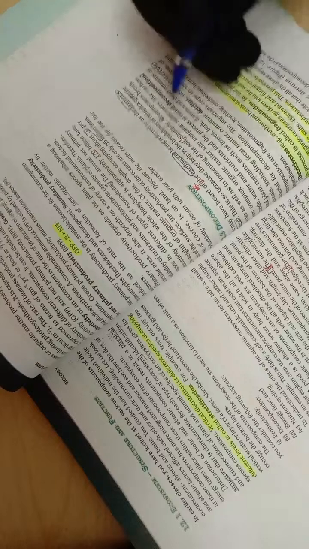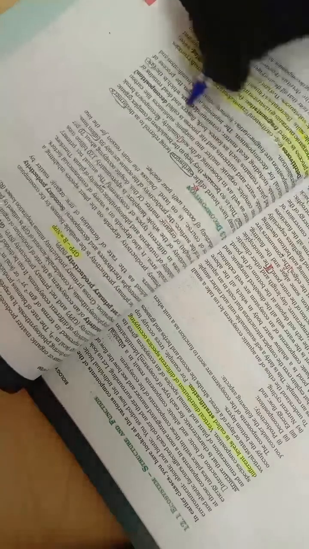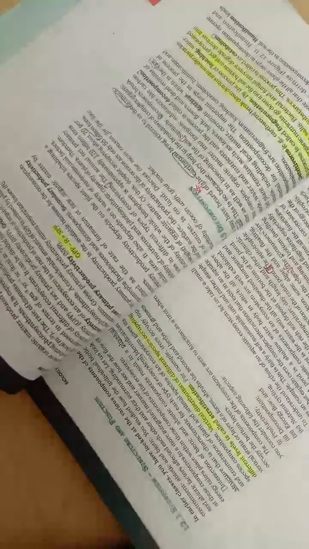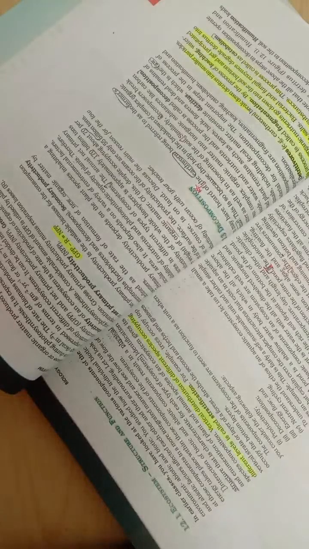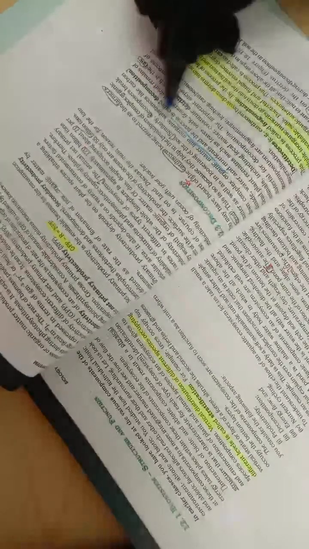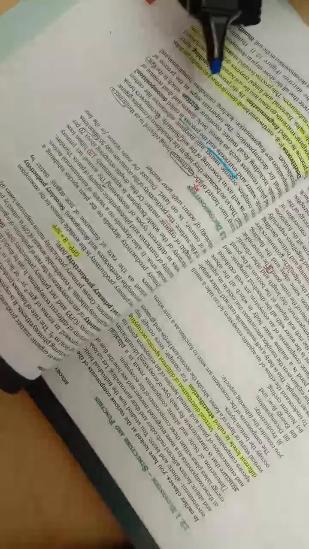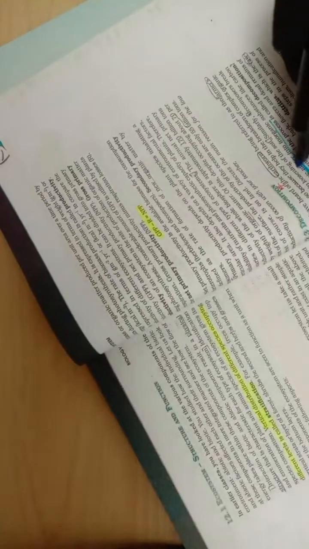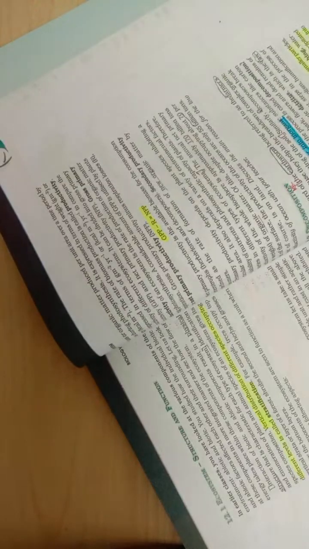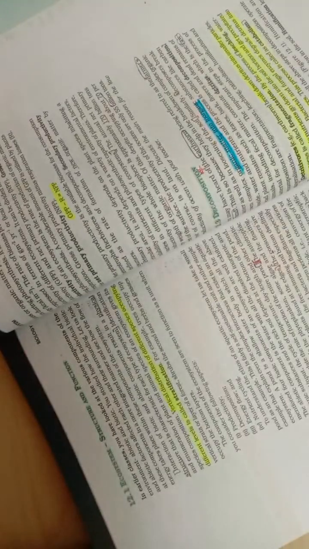Similarly, decomposers break down complex organic matter into inorganic substances like carbon dioxide, water, and nutrients. This process is called decomposition.